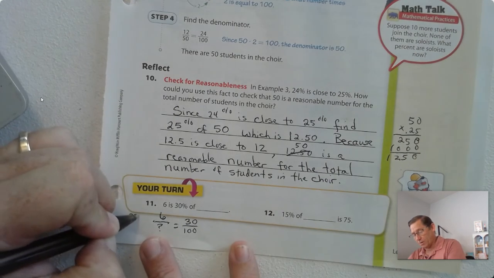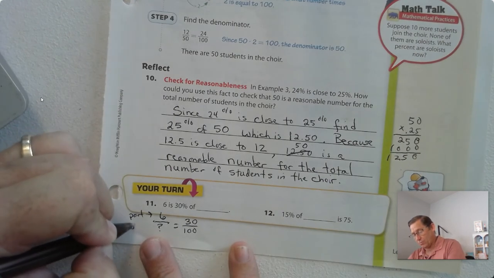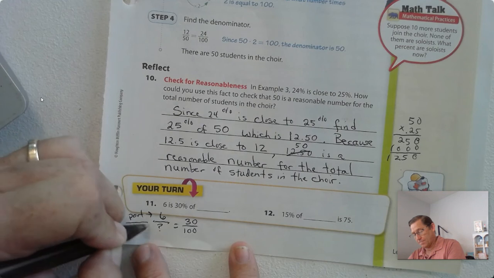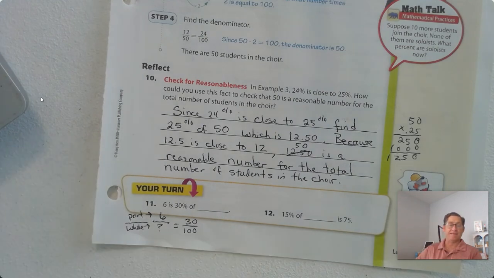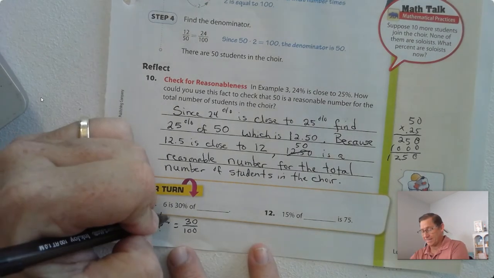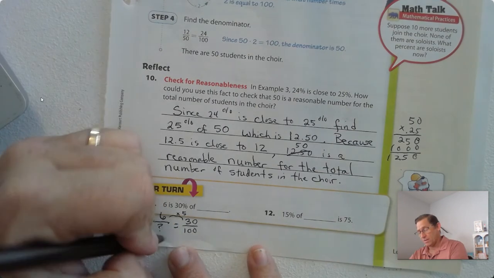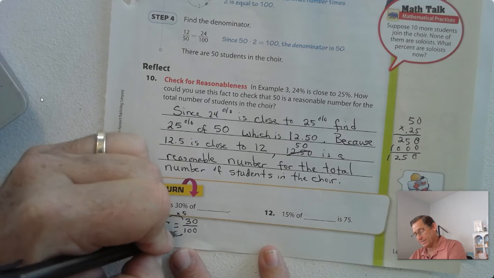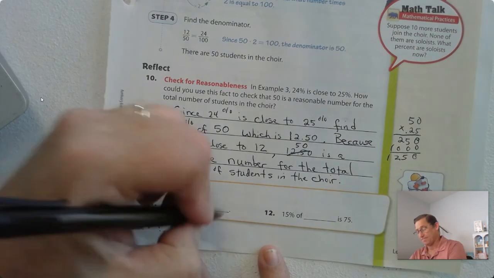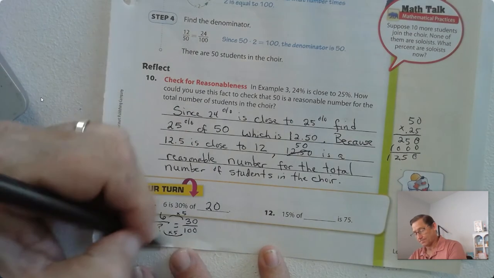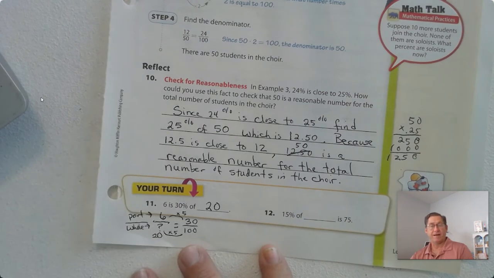So we have part over whole, and they didn't give us that. How do we go from 6 to 30? We multiply by 5. So what times 5 is 100? 20. 20 times 5 is 100. So 30% of 20 is 6.